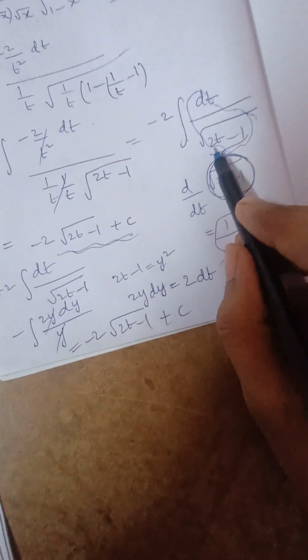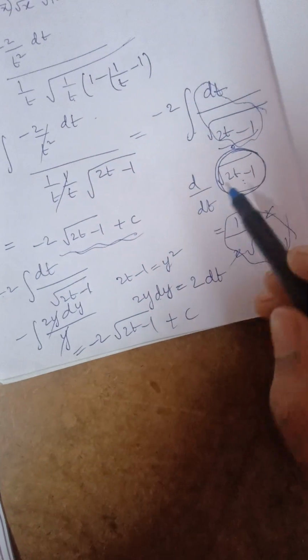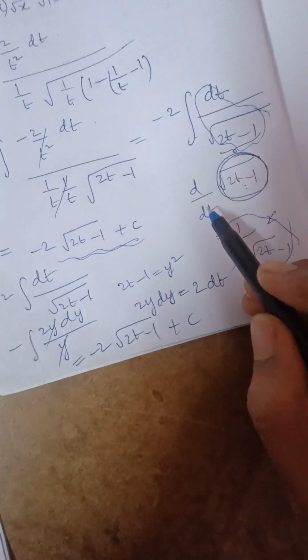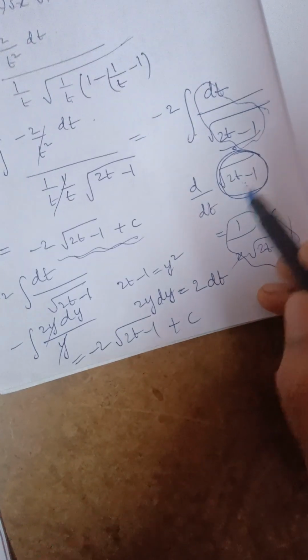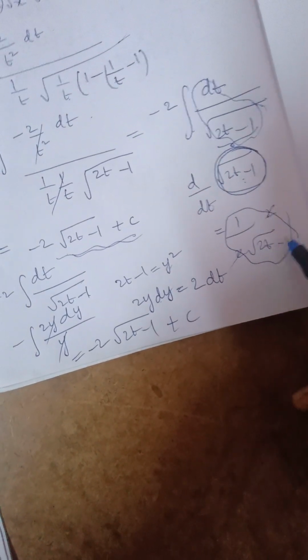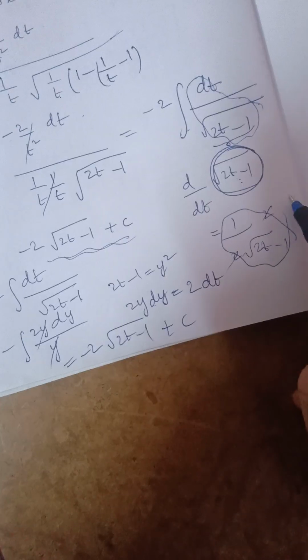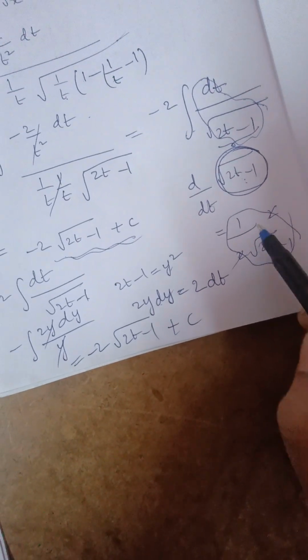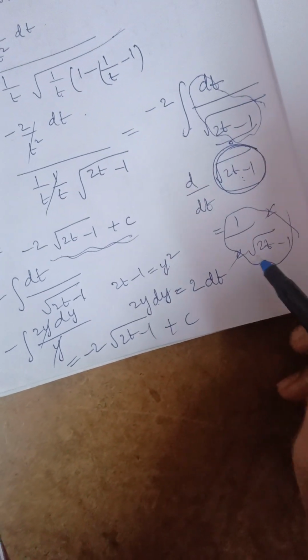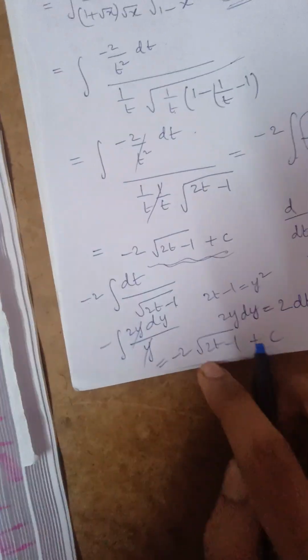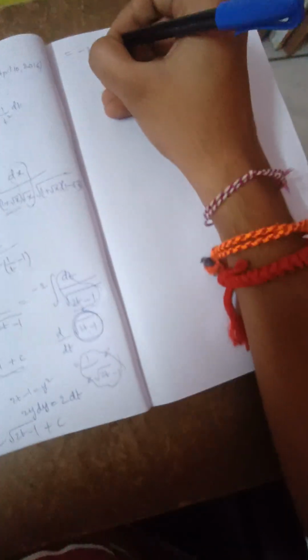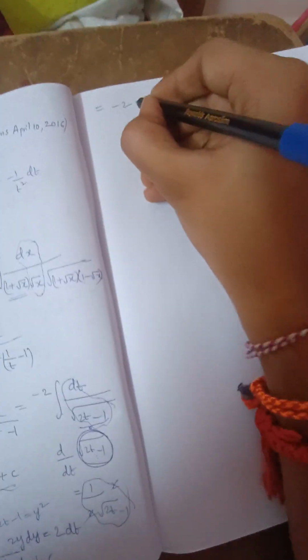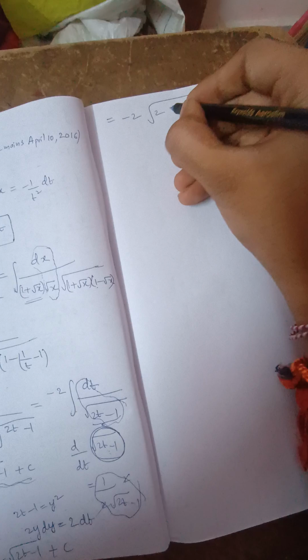Integration by substitution, 2t minus 1 as y square, and directly by using the standard integral formula, the derivative of root 2t minus 1 is nothing but 1 by 2 root 2t minus 1 into 2. So 2 and 2 get cancelled, so the integrand is what we get by differentiating this. So directly we can write this answer. After getting this, we have to substitute the t value, minus 2 root 2t minus 1.